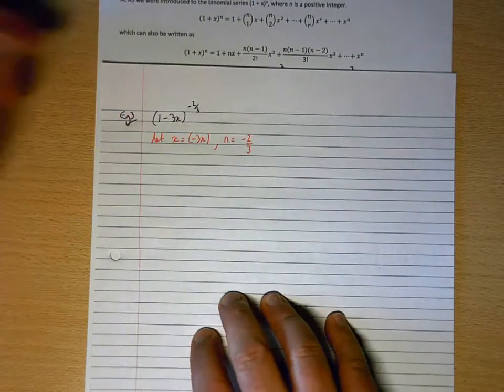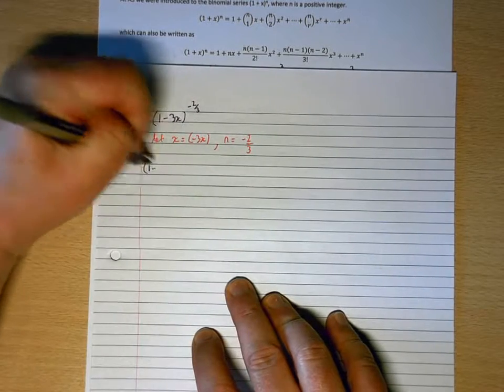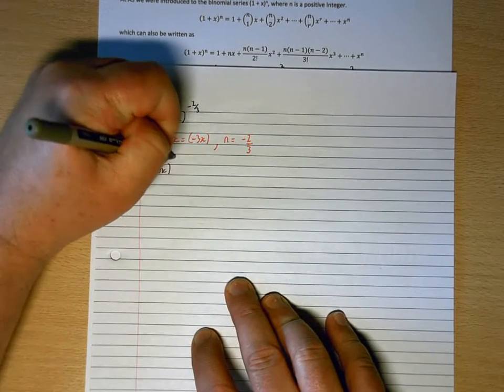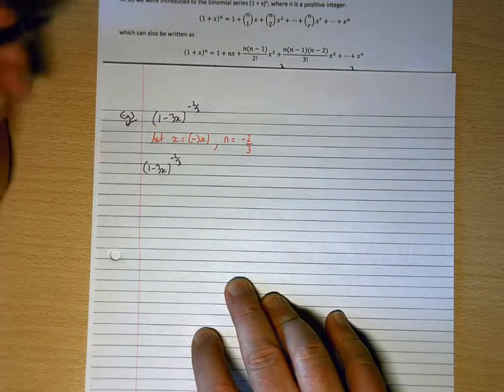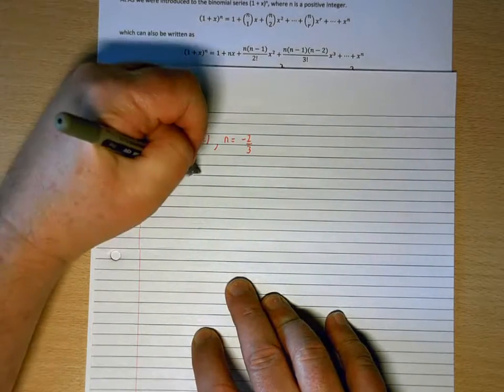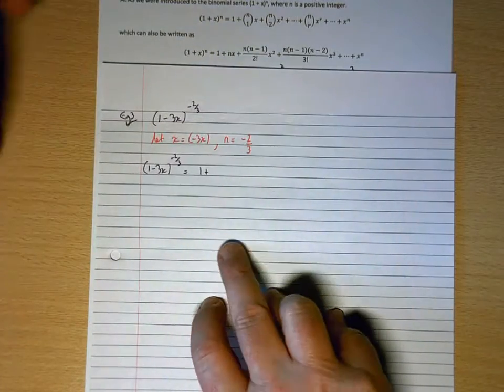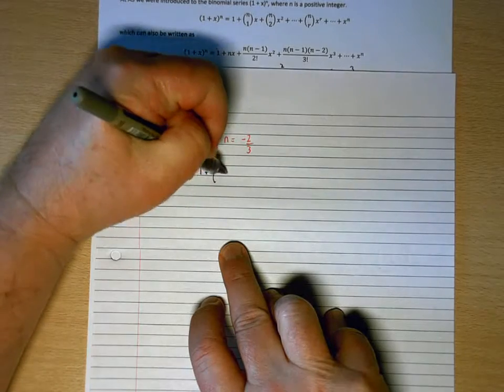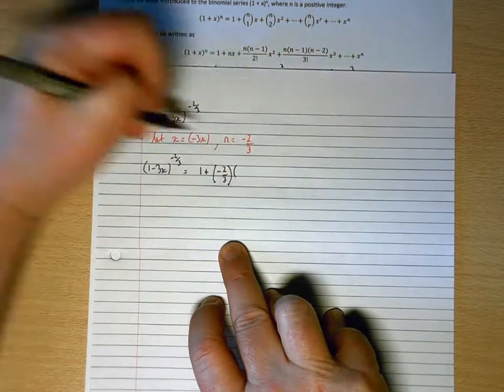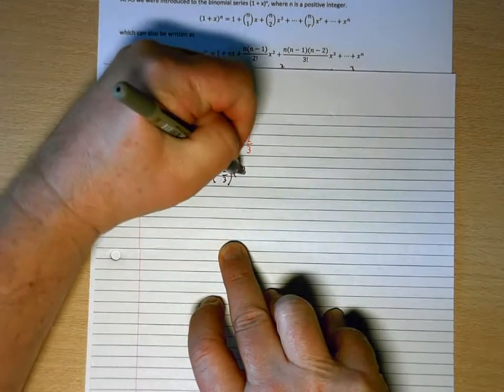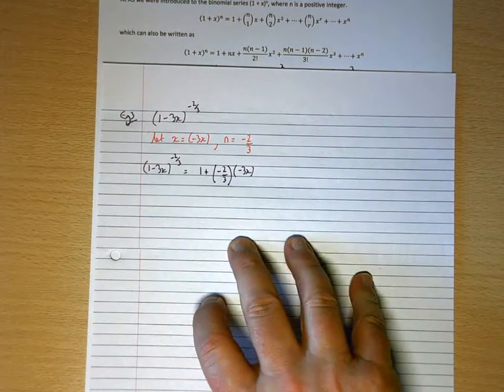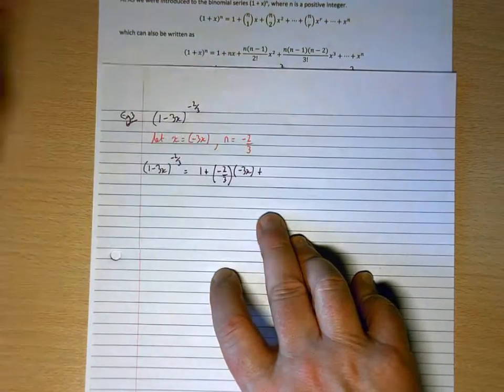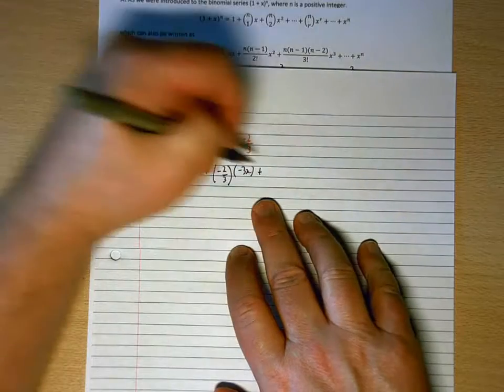Okay, so 1 minus 3x to the -2/3 is going to be 1 plus nx, minus 2/3 times x, which is negative 3x, plus n times n minus 1.